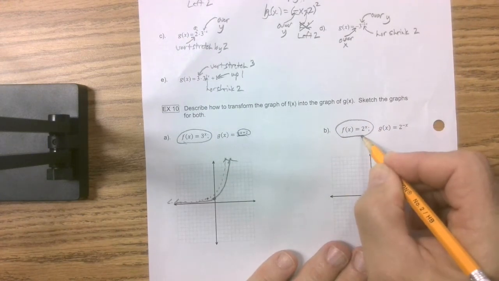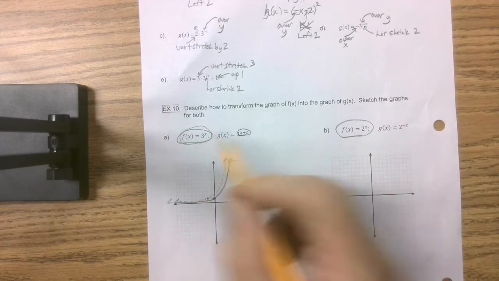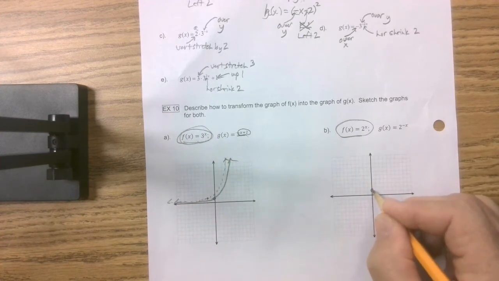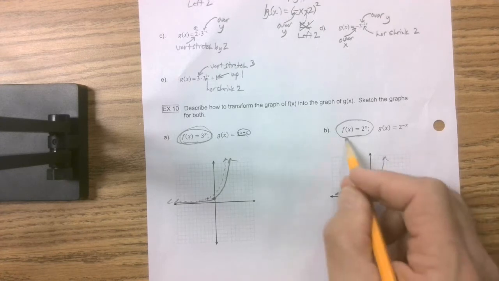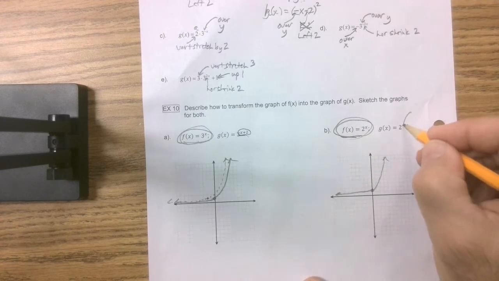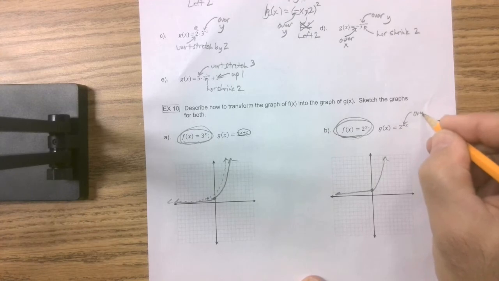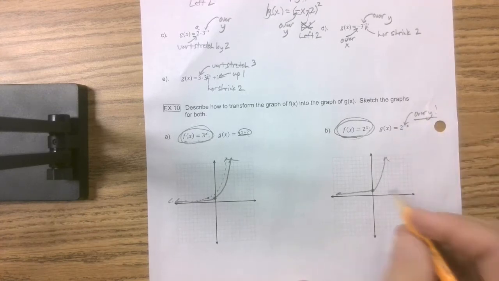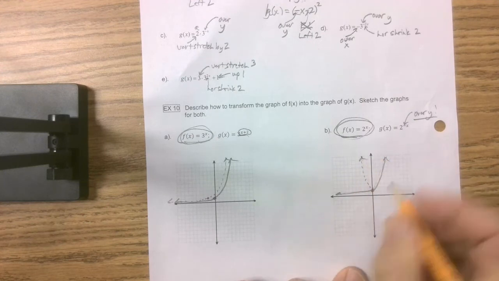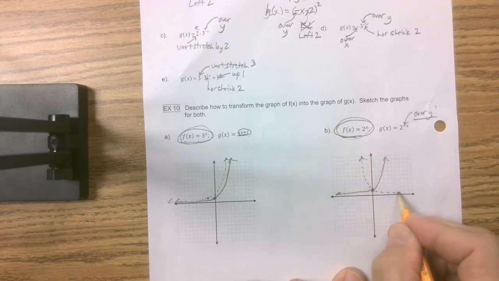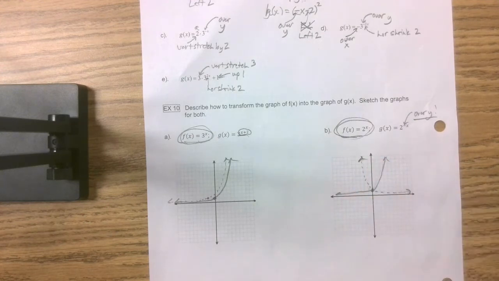This guy, believe it or not, is not much different than that guy. And I'm not going to get too worried about that. But there's the original. What would that do? Well, that'd be over the y-axis. So this would flip over to this side. This would flip over to the other side. And that finishes up section 4.2, packet lesson.